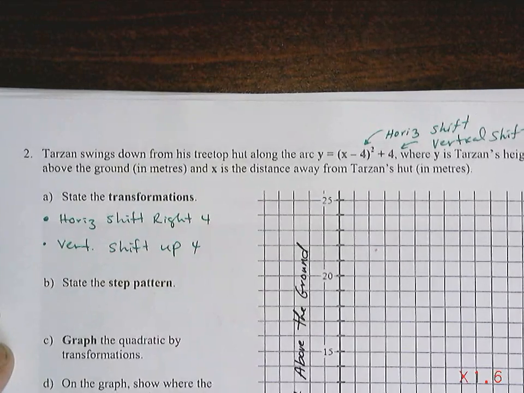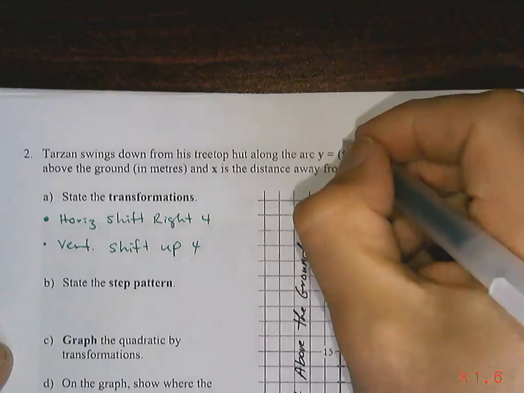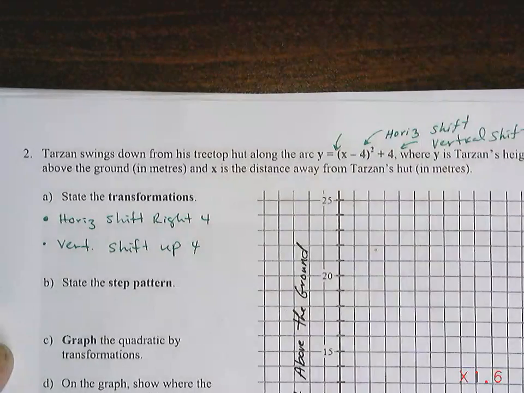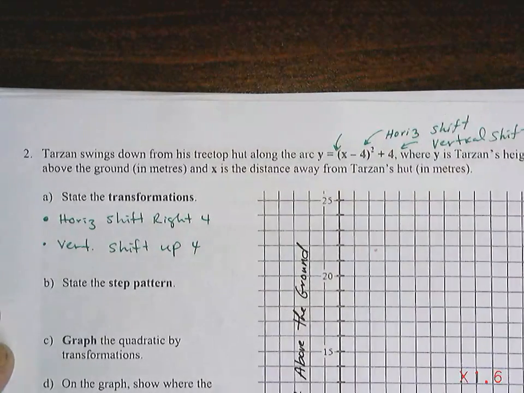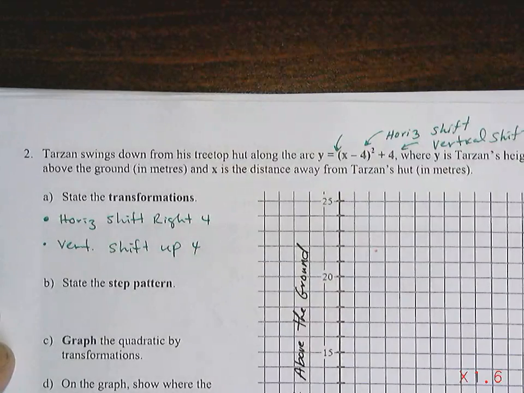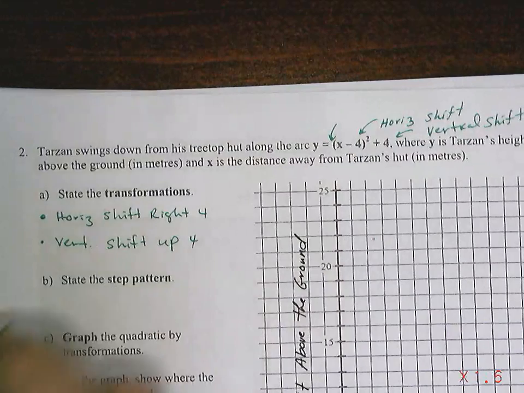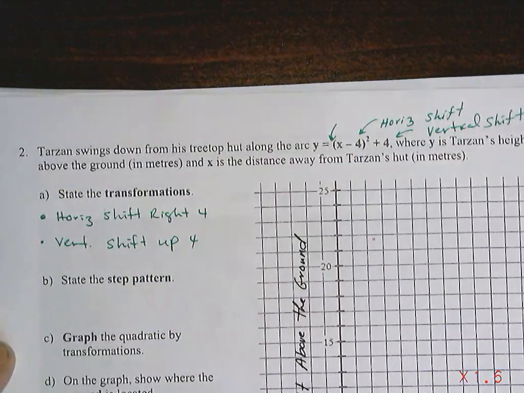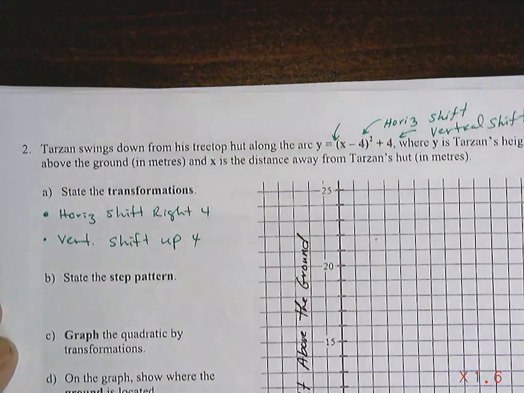Step pattern. As I said, there's no A value here. Well, there is an A value. There's an invisible 1. But that doesn't allow for a stretch or a compression, does it? So if A equals 1, the step pattern stays the same. It's congruent, the same shape as y equals x squared.